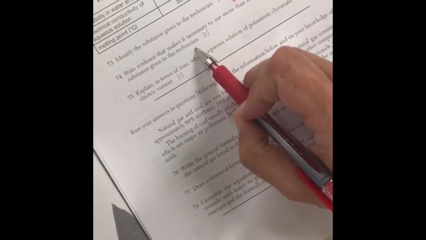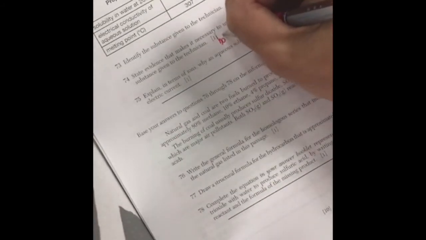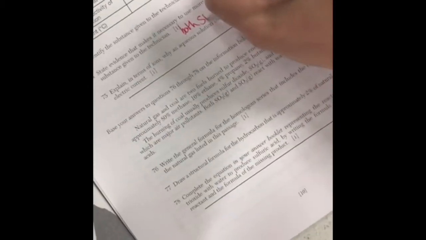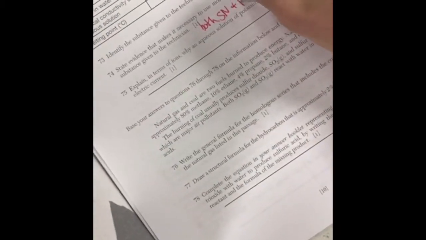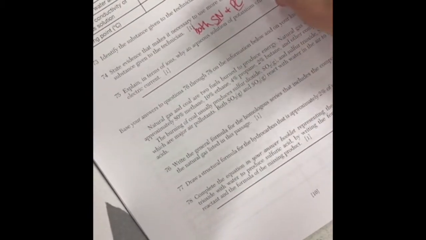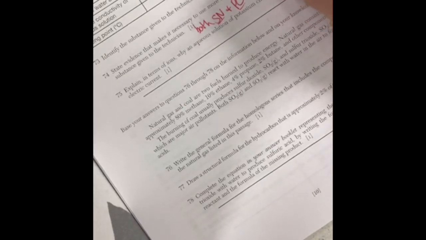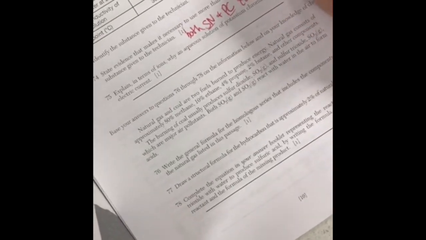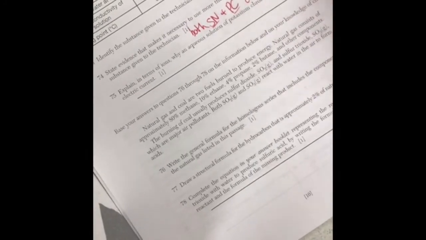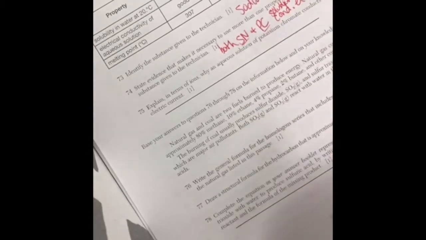State evidence that makes it necessary to use more than one property to identify the substance given to the technician. So both of these, both sodium nitrate and potassium chromate. Again, I would write out these whole names. I'm just writing the first initial of these. Both of them are soluble and conduct electricity as an aqueous solution. So it makes them hard to separate until you know the melting point.